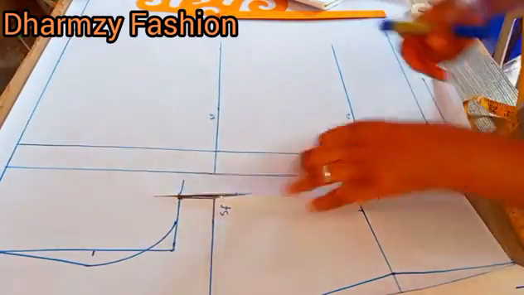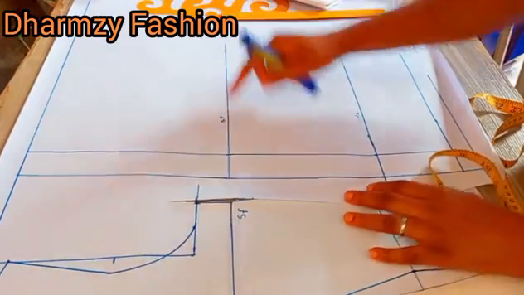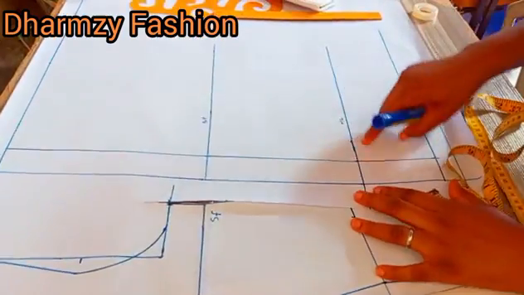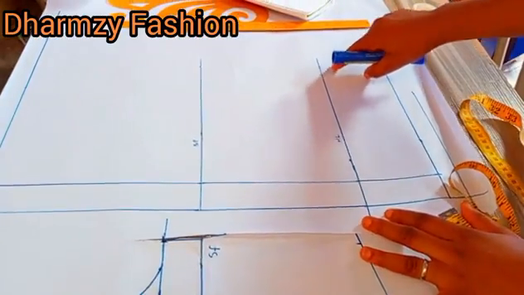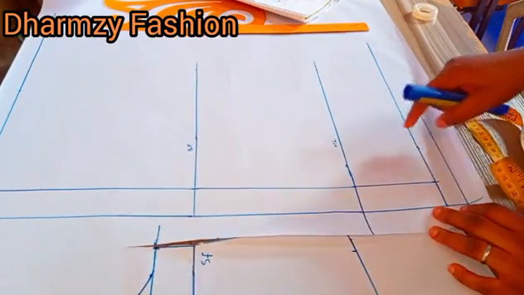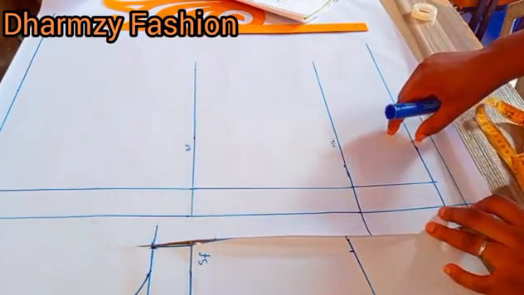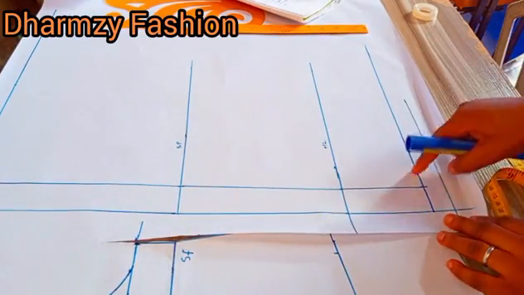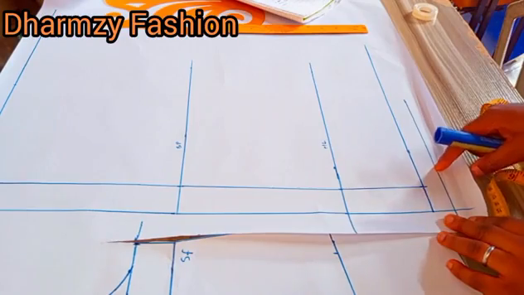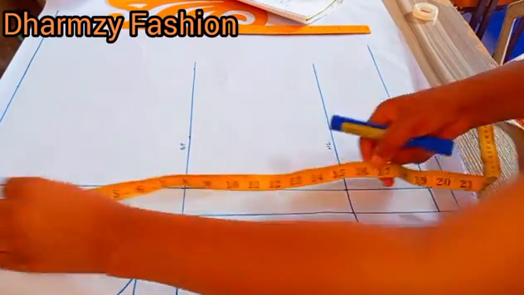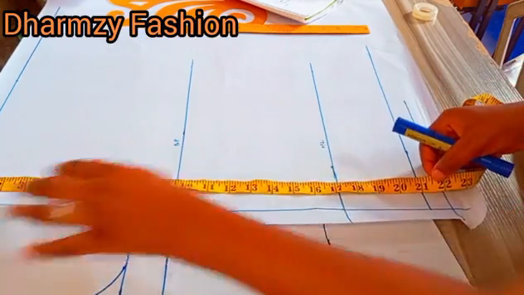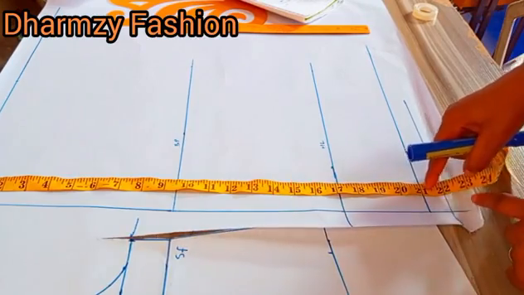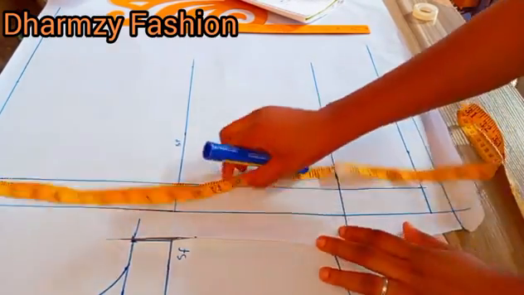So for the back part, we have extended the chest, the bust point line, that's the shoulder to nipple line, and the half length, that's the waist line. This is the length of the blouse at the back. This is the length of the bodice at the back. You see it is 1 inch above the back, the blouse for the front. That is 21 inches. Remember we used 22 inches for the front length.